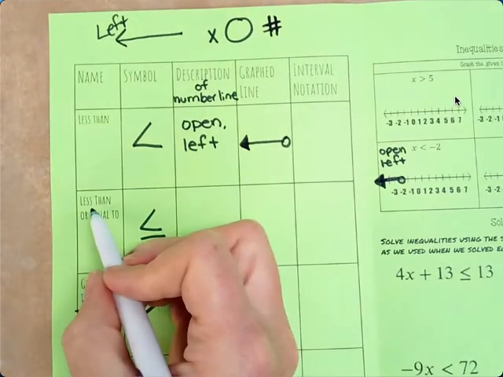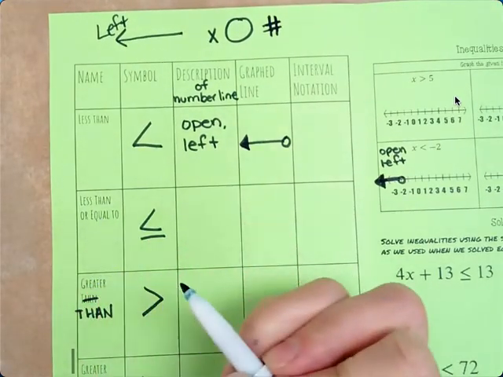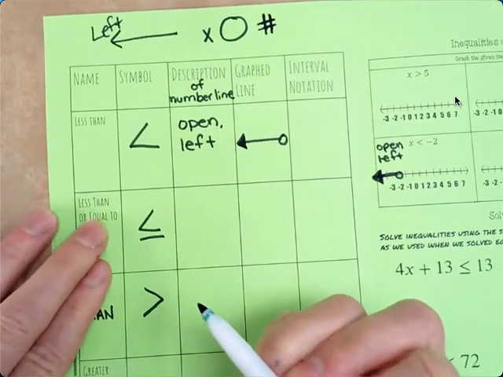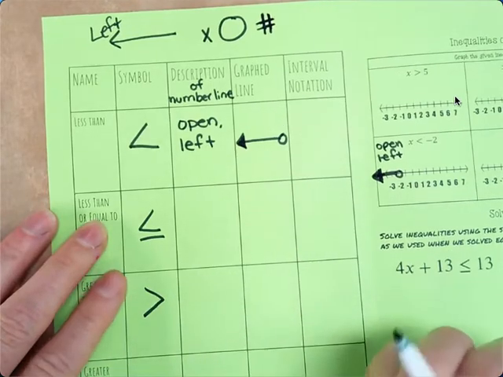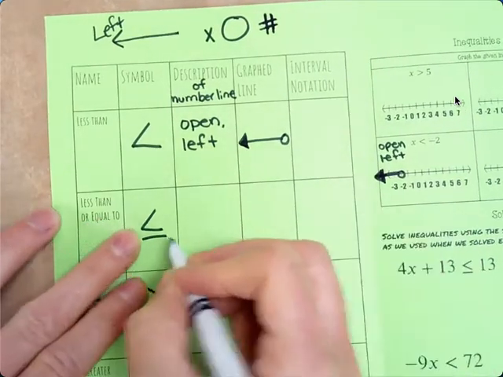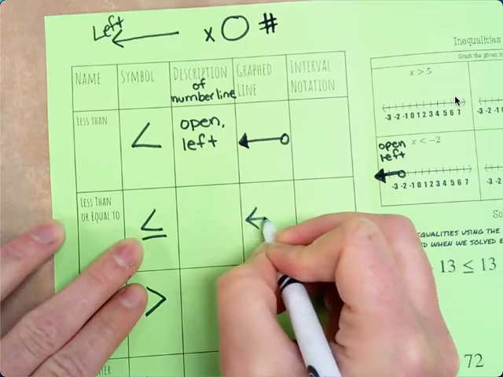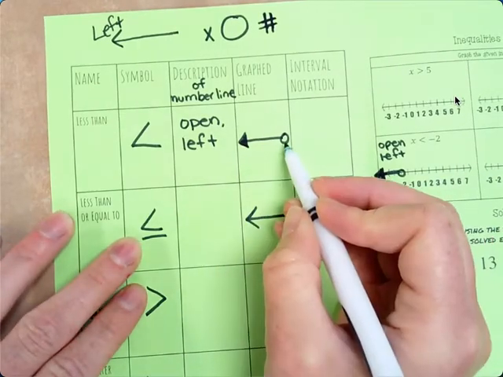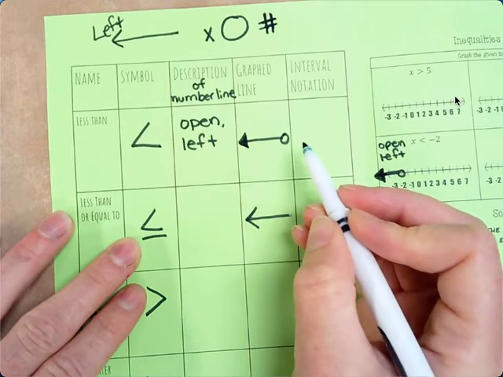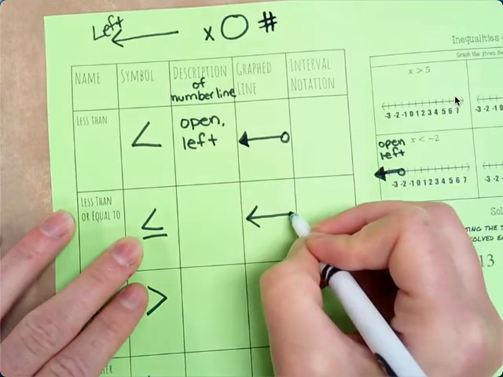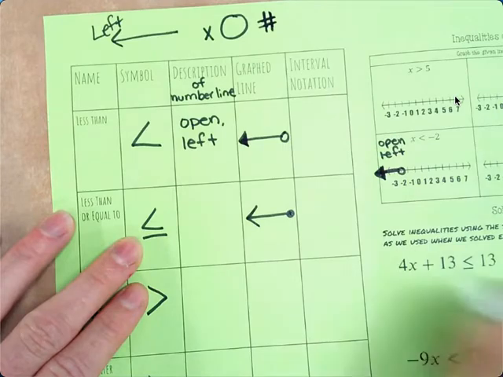Let's look at the next one, less than or equal to. So since it's or equal to, it's included. That number is included. So it is going to be going left again. But since it's included, I can actually put the dot on that number. So it's going to be a closed circle on that number.